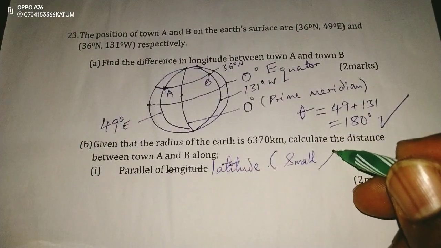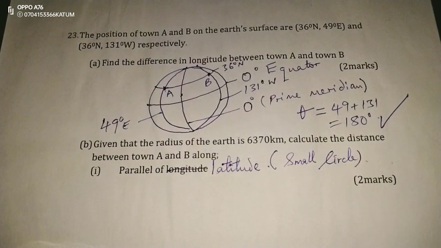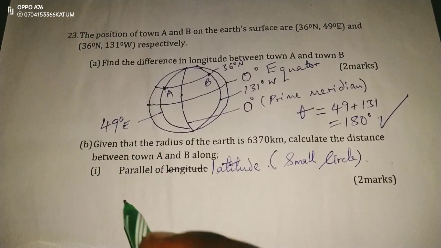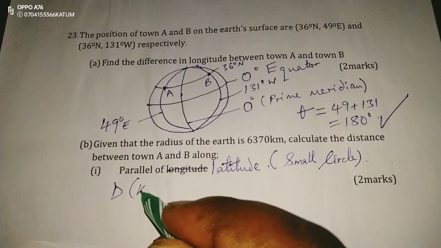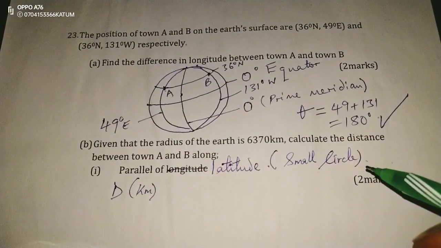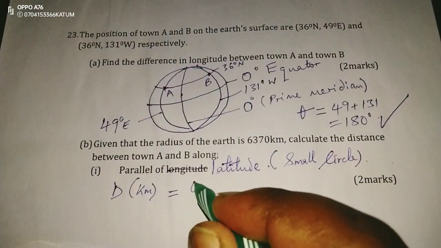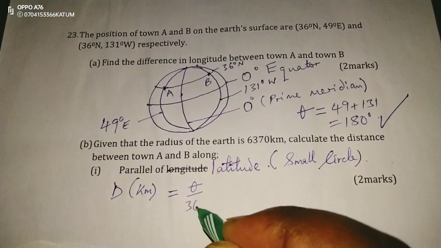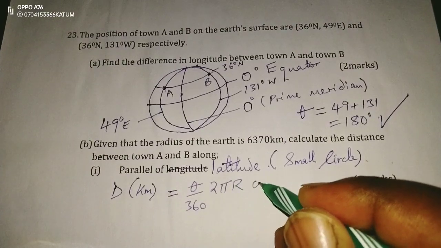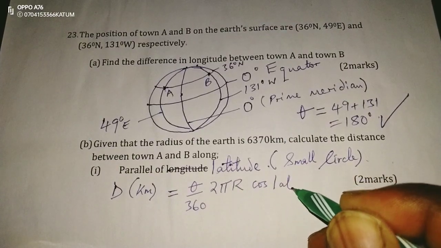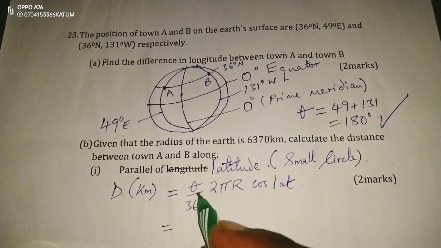A latitude is a small circle. That means we should know that there is a formula to give us distance in kilometers on a small circle. For a small circle, this is given by theta over 360 times 2 pi r cosine of the latitude where the two places are lying.